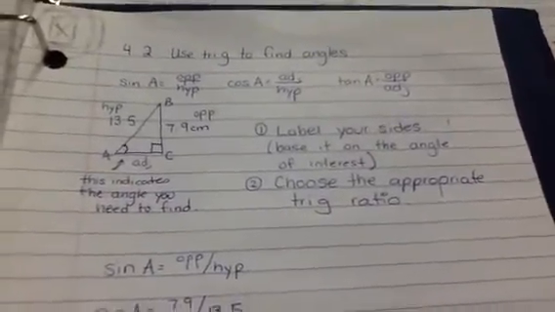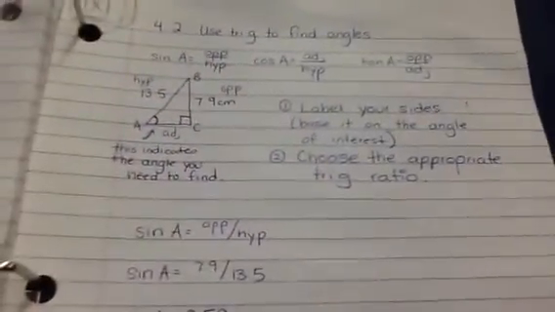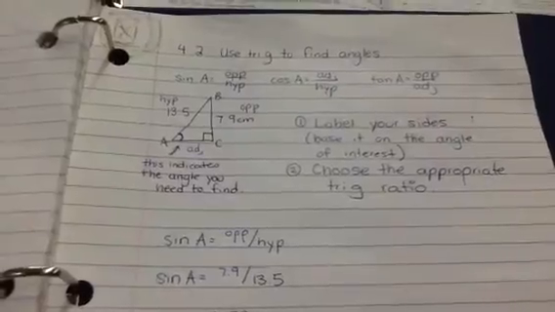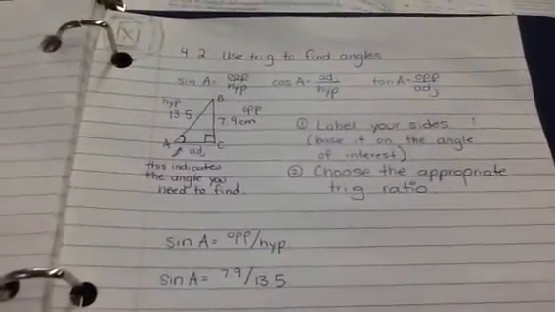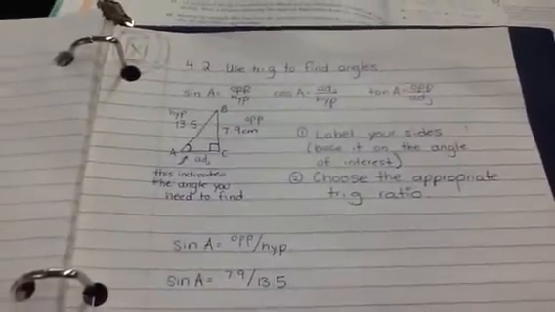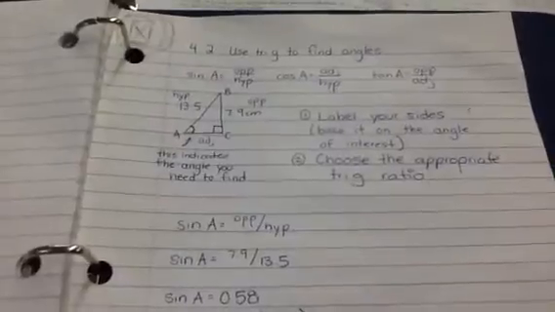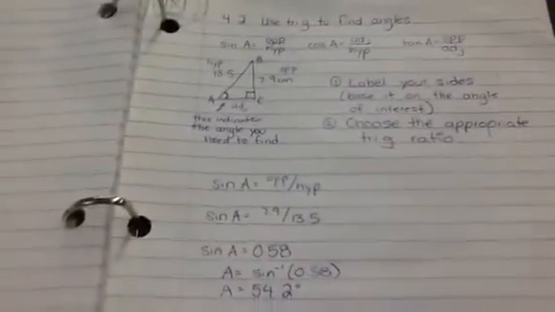And since we have opposite and hypotenuse, we're going to choose our appropriate trig ratio. Since we have opposite and hypotenuse, the appropriate trig ratio is the sine ratio. We're going to fill in what we know. Okay, so step 3 would be solve the trig ratio for the angle, which is going to be A. So we have 7.9 divided by 13.5, and we end up with sine A is equal to 0.58.